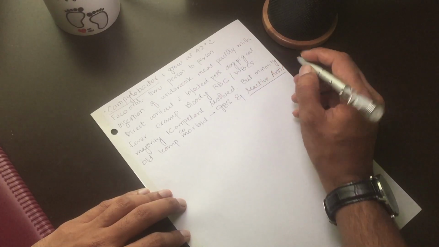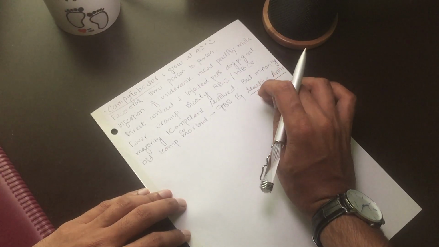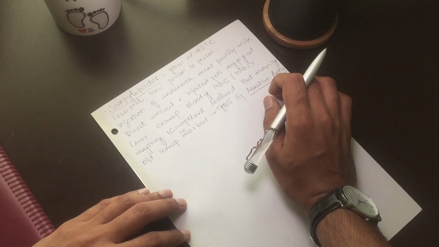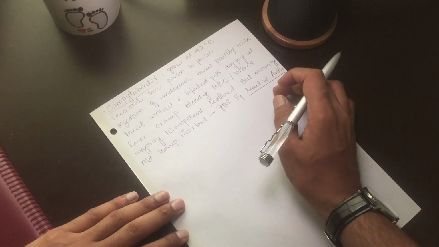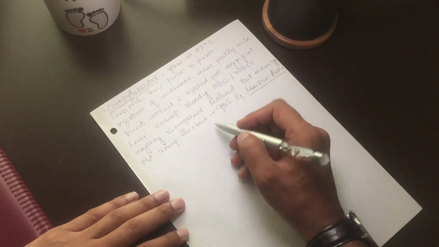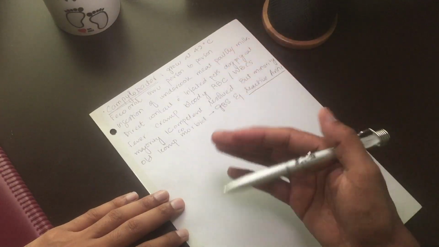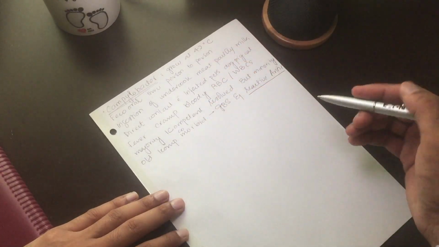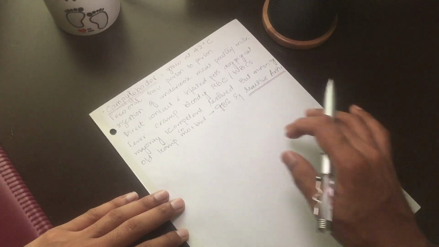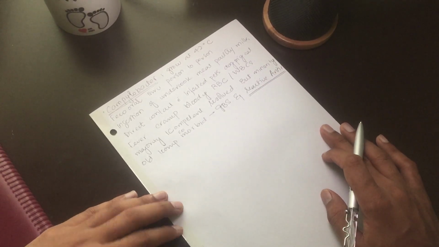Campylobacter can cause reactive arthritis. In Guillain-Barré there is a molecular mimicry, immune molecular mimicry, and also in reactive arthritis there is an immune-related issue.